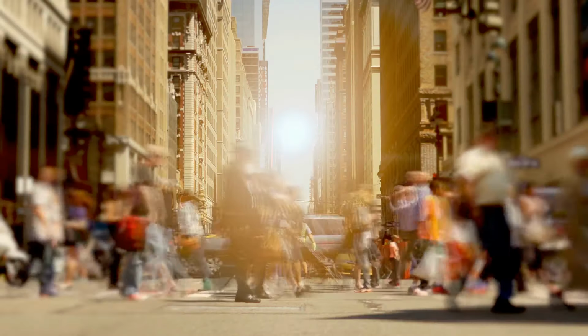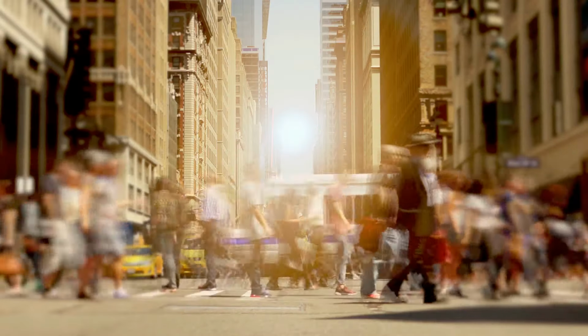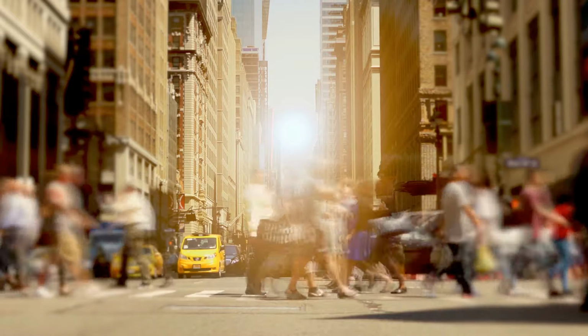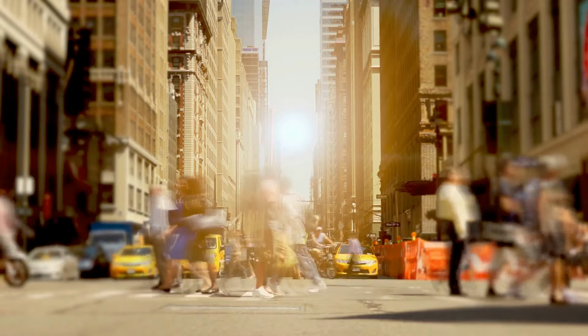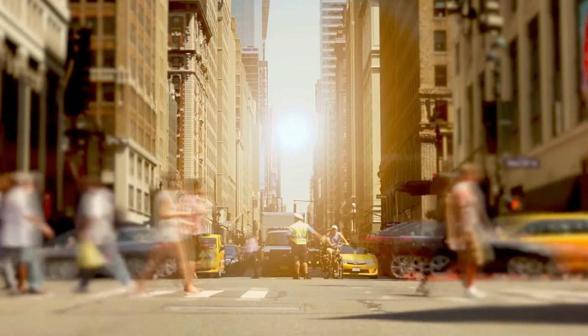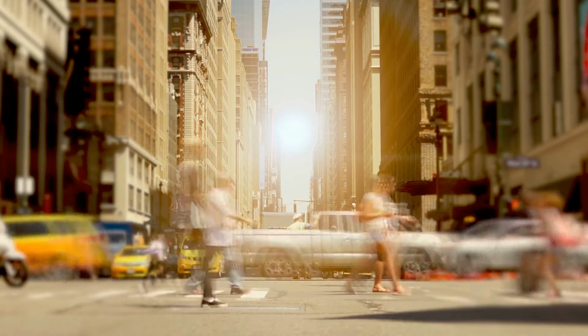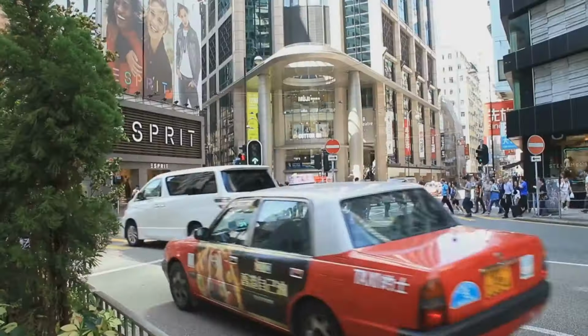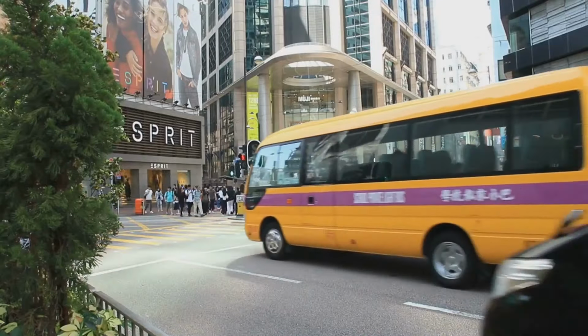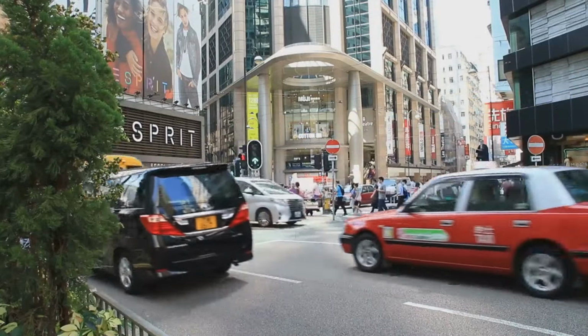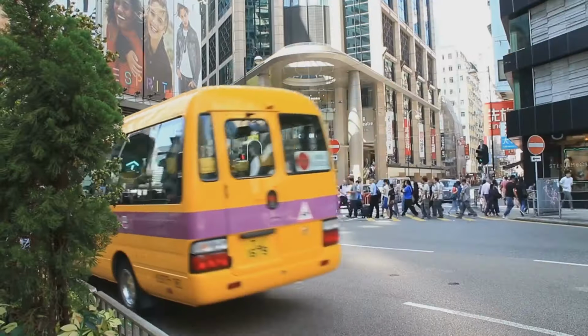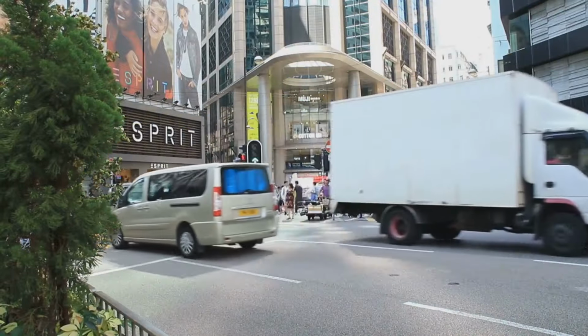Let's jump right in. A common question we hear is, can I extend my stay on a visitor visa in Australia? The answer is, it depends. In most cases, yes, you can apply for an extension of your visitor visa. But remember, approval is not guaranteed and will depend on your circumstances and the discretion of the immigration authorities.